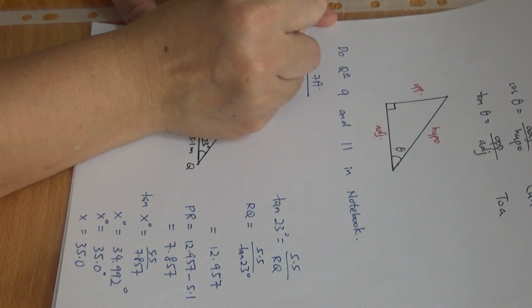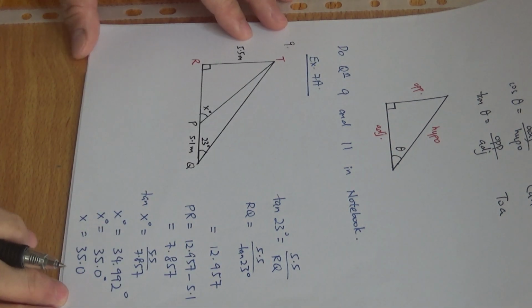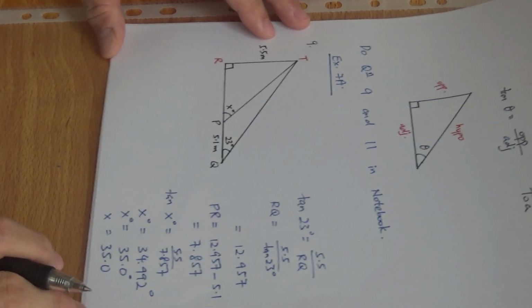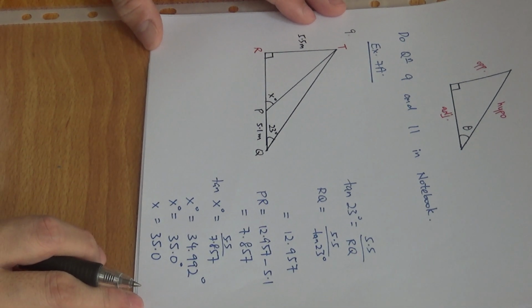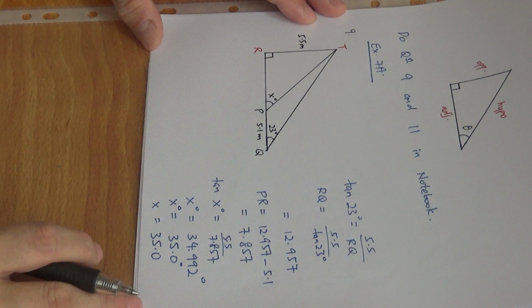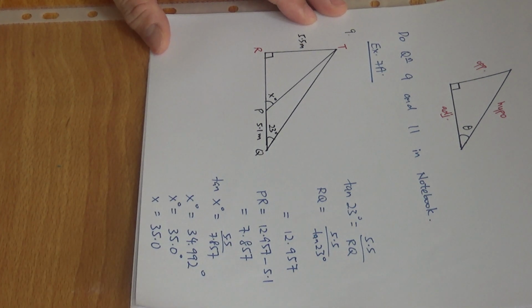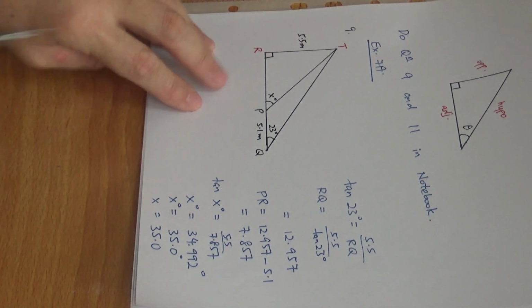Okay, now let us all look at question 9. Question 9 says that an overhead bridge has a height of 5.5 meters. The angles of elevation of the top of the bridge from 2 points P and Q on the ground are x degrees and 23 degrees respectively. You are supposed to find the value of x.